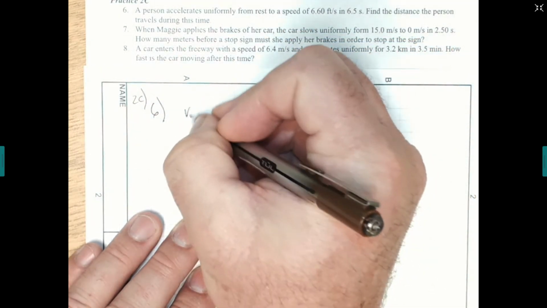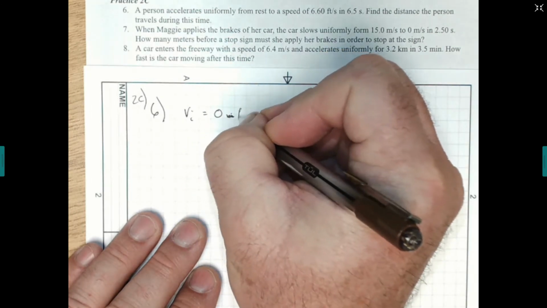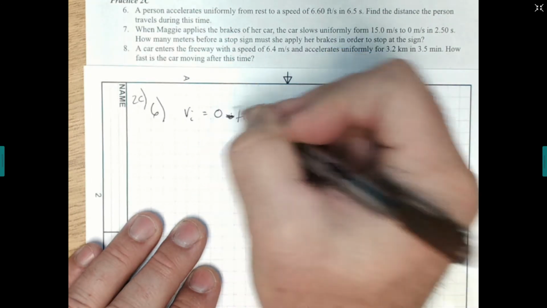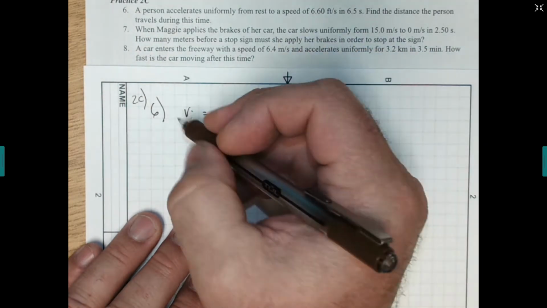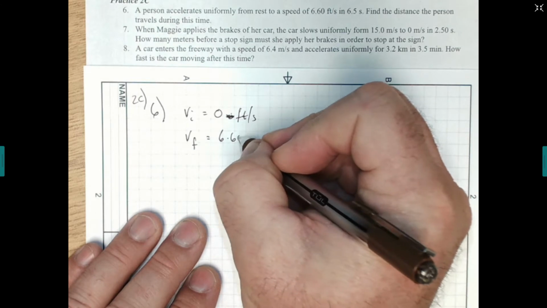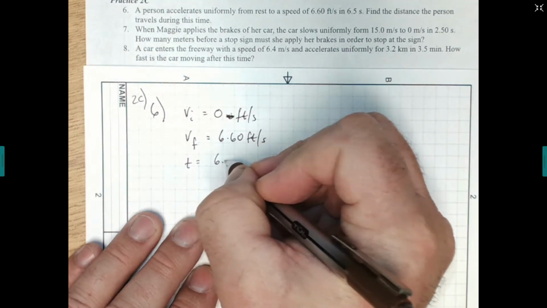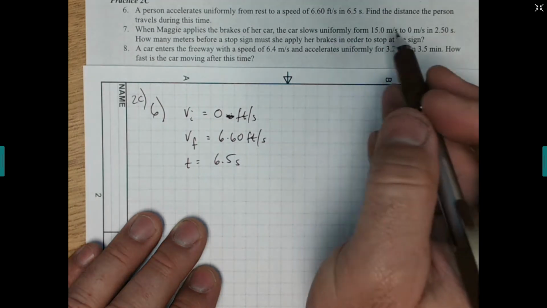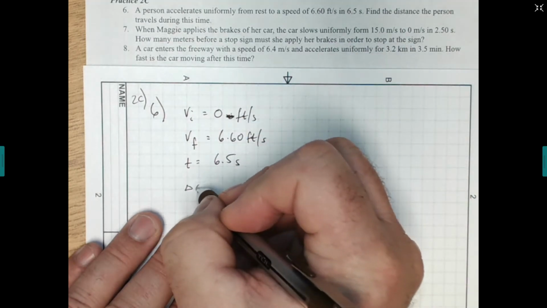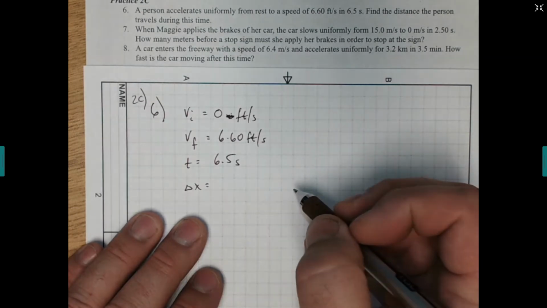So that's my initial velocity, because we're starting from rest, and we're doing feet per second, but it doesn't matter because it's 0. To a speed, so that's a final speed, 6.60 feet per second, and we have a time of 6.5 seconds. Find the distance the person travels. Even though they said distance, which means they're really not looking for the vector, just the magnitude, we're still going to call it delta x.